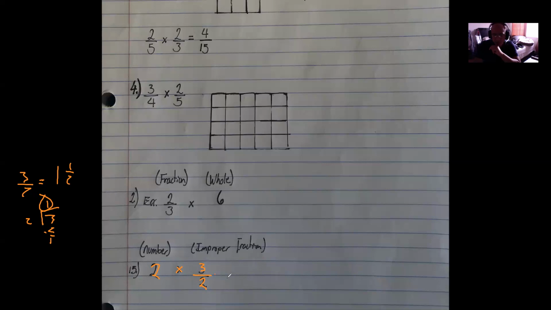So 2 times 3 is 6, and this is 2 over 1, right? And 1 times 2 is going to be 2. And I can simplify these by dividing by 2. So let's divide by 2. And that's going to give me 3 over 1, which is 3. Interesting. I started with 2. That's the number I started with. I multiplied it times an improper fraction, and it became 3. So this time it grew. When I multiplied my number times an improper fraction, a number that is bigger than 1, my number actually grew.